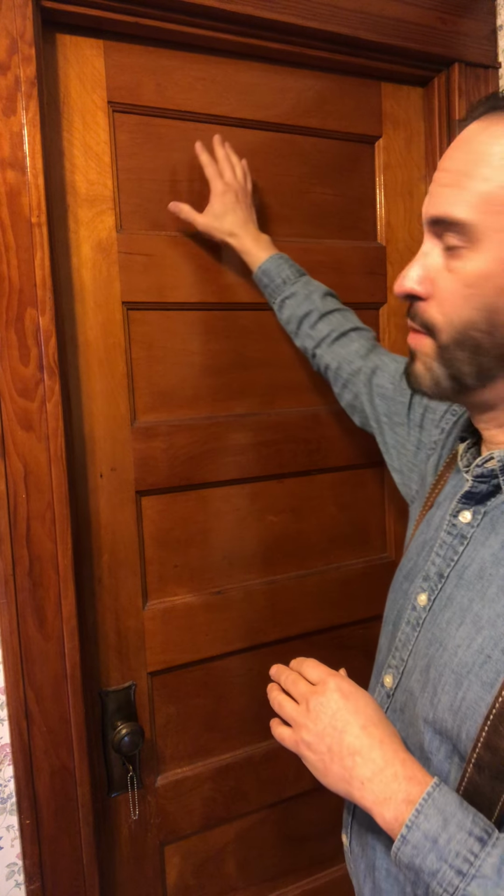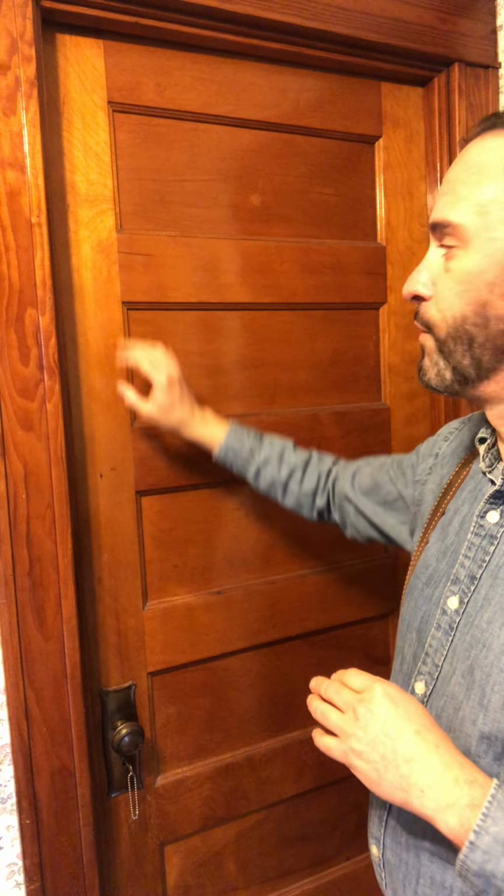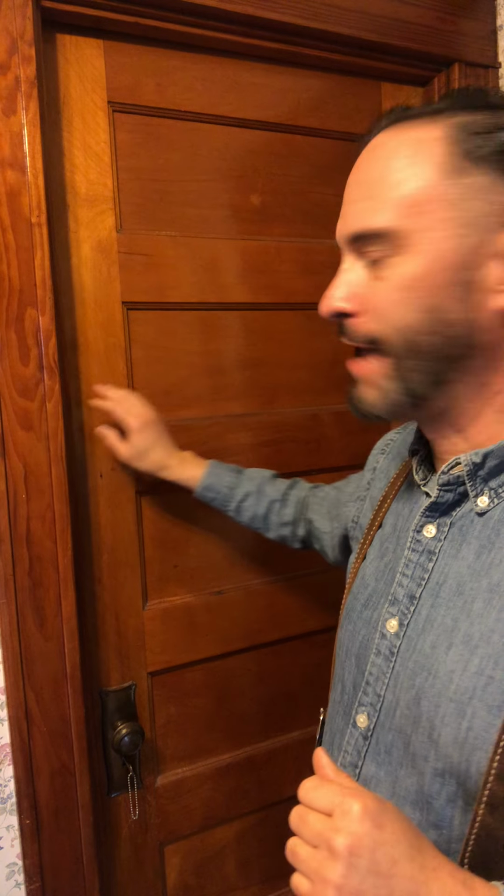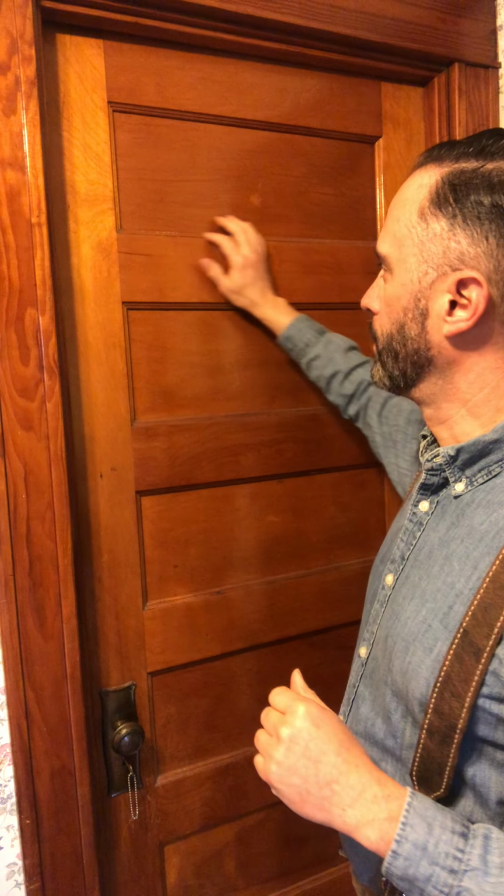The basic parts, though, of a panel door are, of course, the panels, the stiles, and the rails. And if you're like me, you're going to forget the difference between a stile and a rail. You're going to always be swapping them around. The way to remember it is stiles stand up and rails run right and left. Stiles stand, rails run.